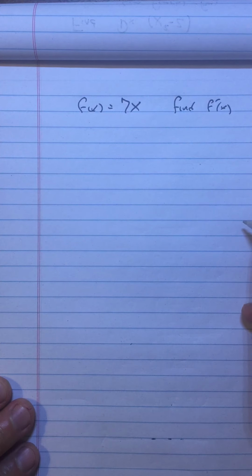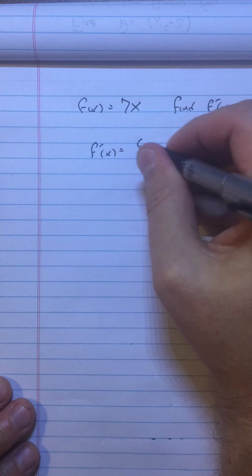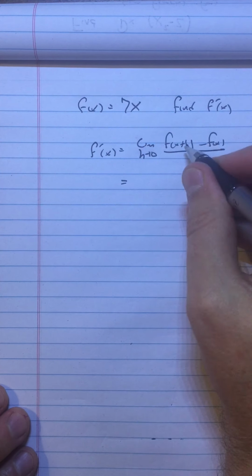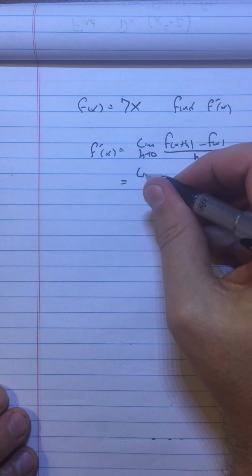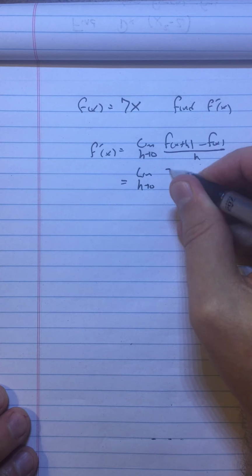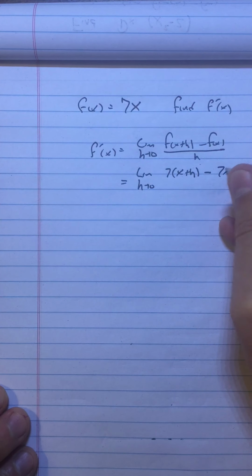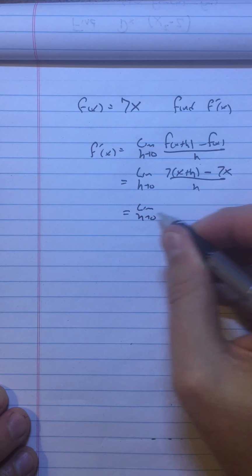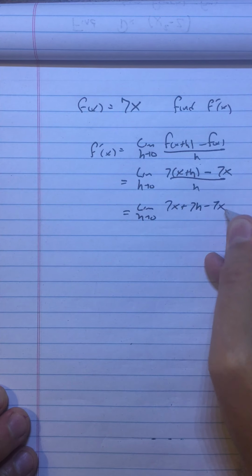So for my next function, I want to do f of x equals 7x this time. We're going to find f prime of x. So f prime of x equals the limit as h approaches 0, as it always does, of f of x plus h minus f of x over h. If I plug x plus h in here, I'm going to have the limit as h approaches 0 of 7 times (x plus h) minus 7x, all over h. So that's the limit as h approaches 0 of 7x plus 7h minus 7x over h.